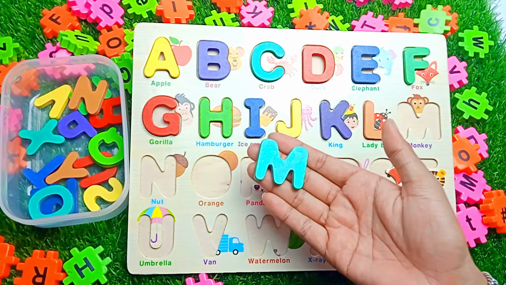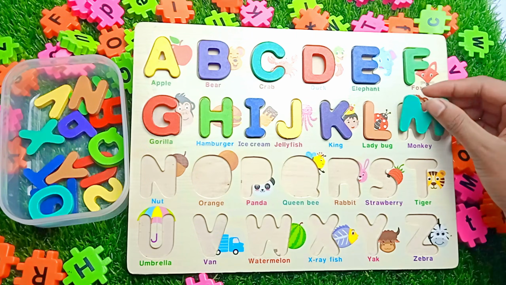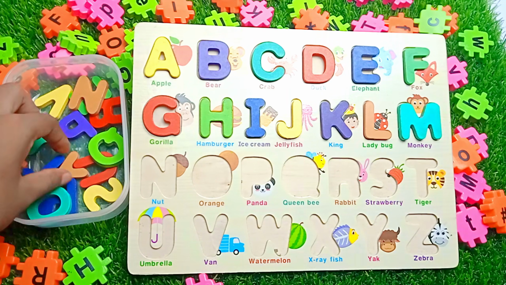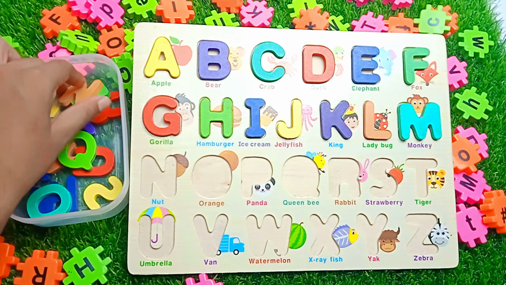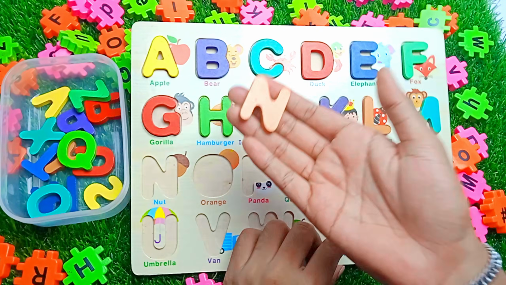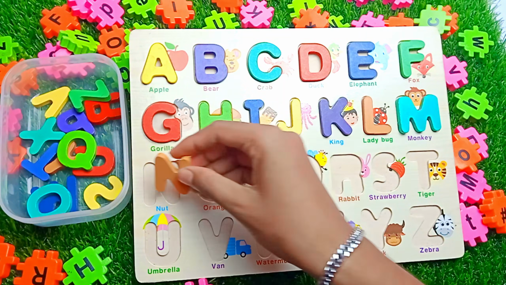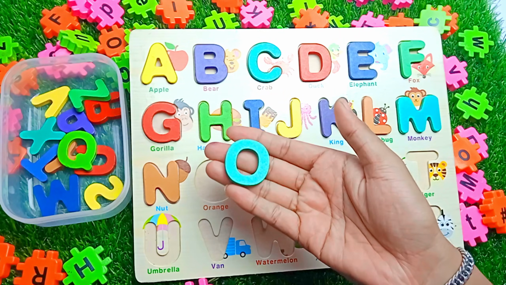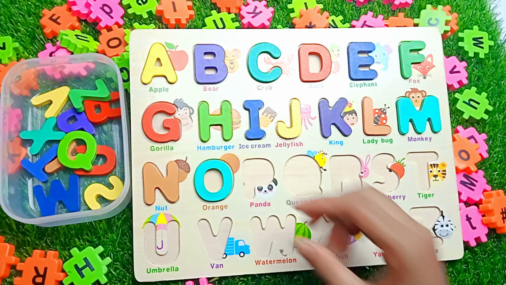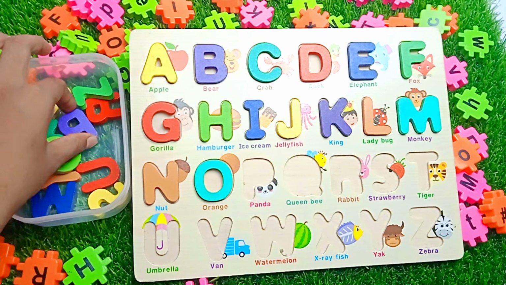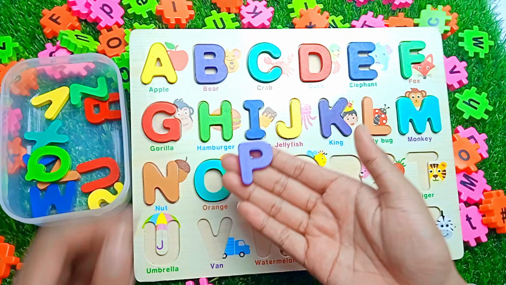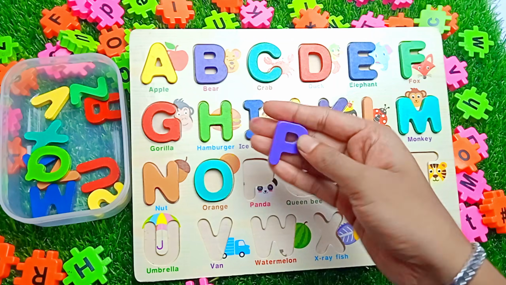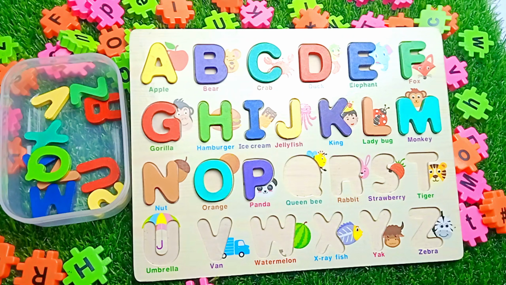Letter M. M is for mango. Letter N. N is for fruit. Letter O. O is for orange. Letter P. P is for panda.